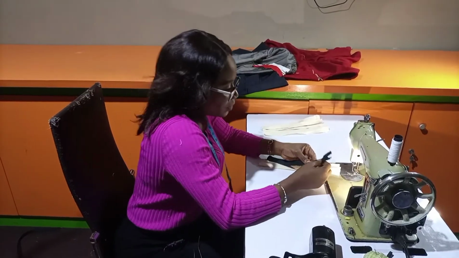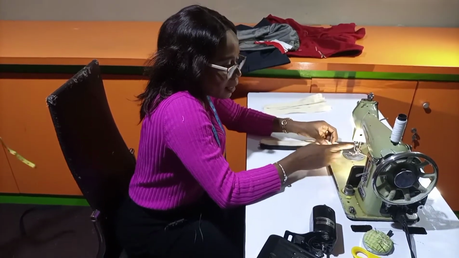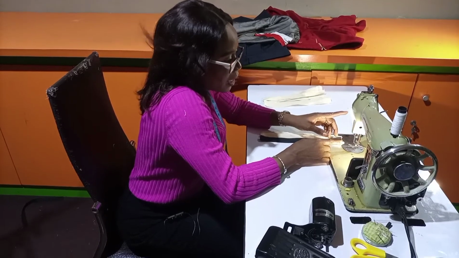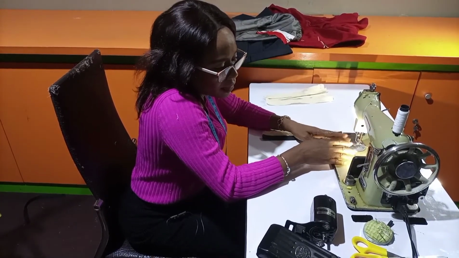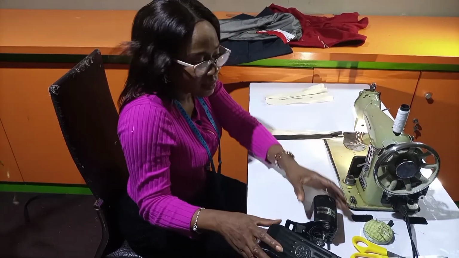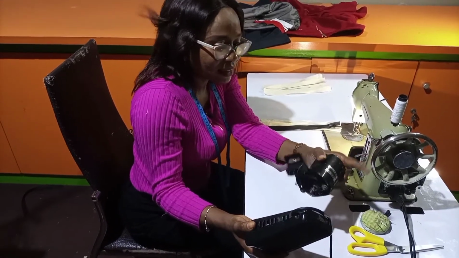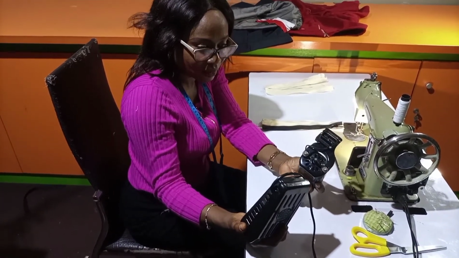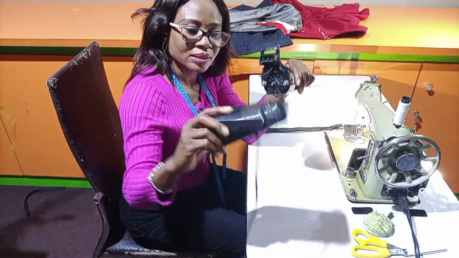Okay, we want to run the machine now to fix our zipper. In the previous video, I showed you the various parts of the machine and we ran the machine manually. But to fix these zippers, you can run the machine with electric. All manual machines can be run with electric. All you need to do is get this electric motor and the pedal.